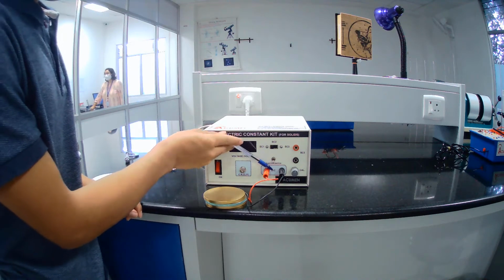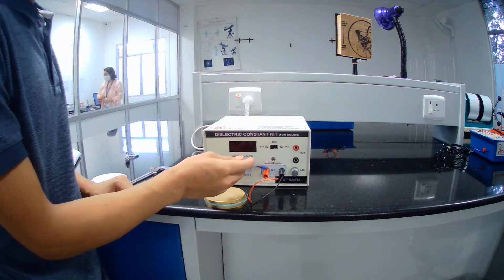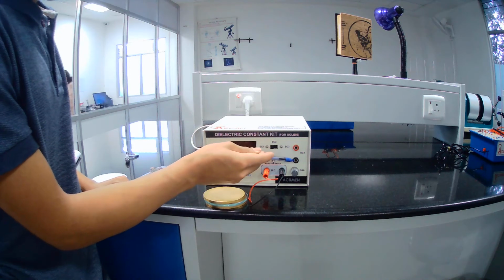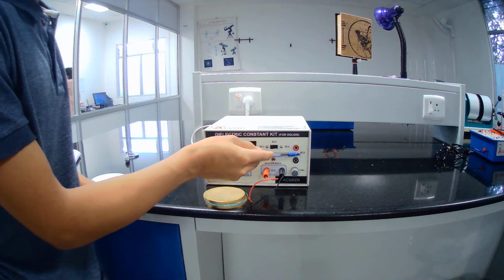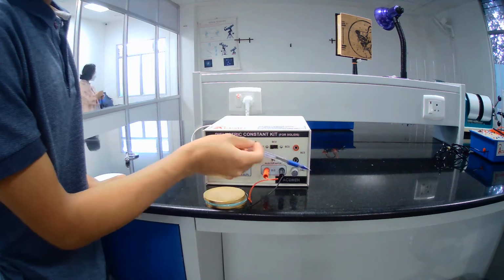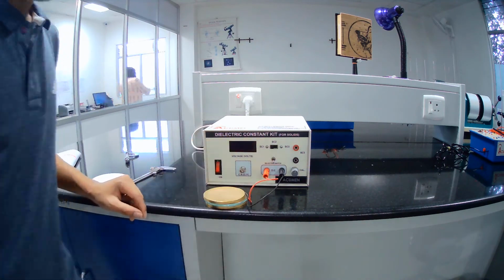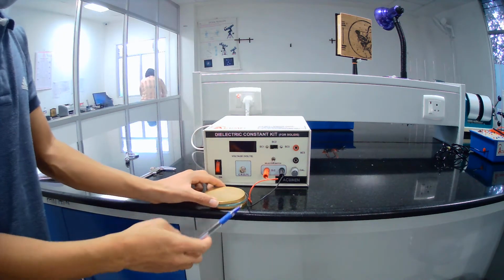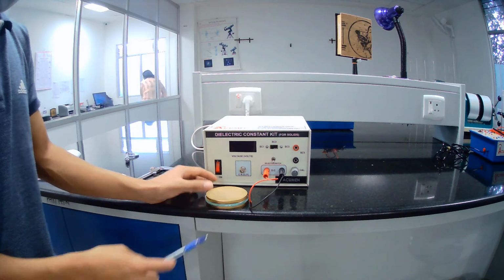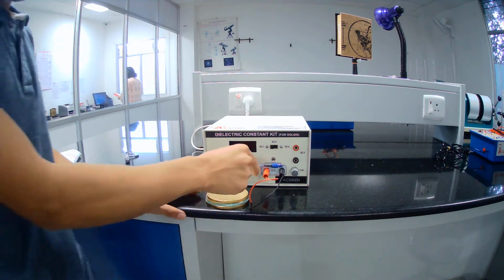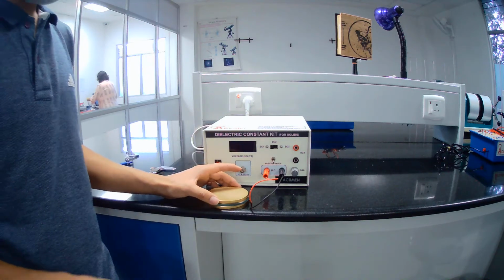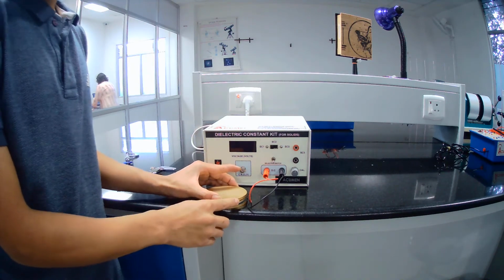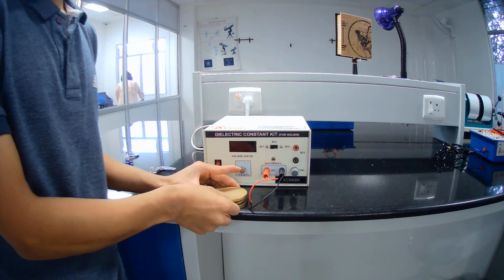DC source for dielectric constant, we have to connect this. If you want to put an external capacitor, we can place it here. And for the dielectric constant measurement, connect from here, and you have to keep in mind that we are measuring the dielectric constant for glass.